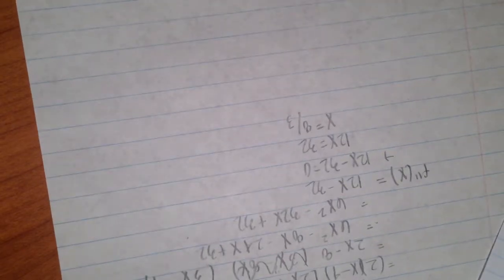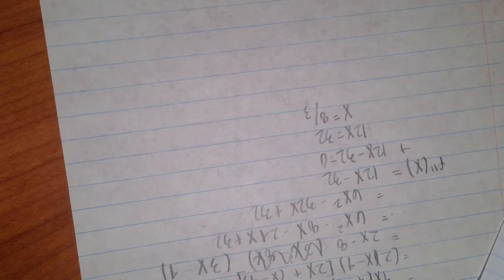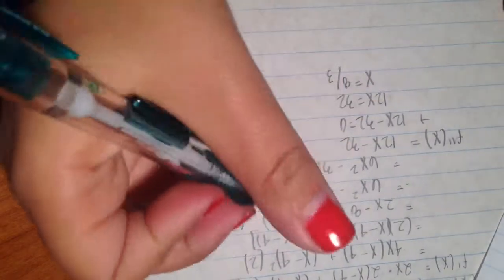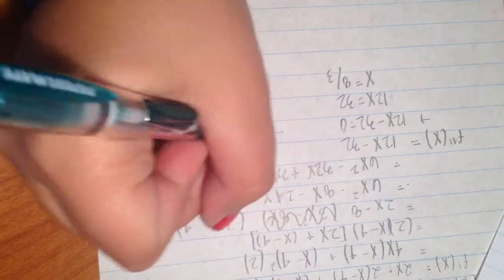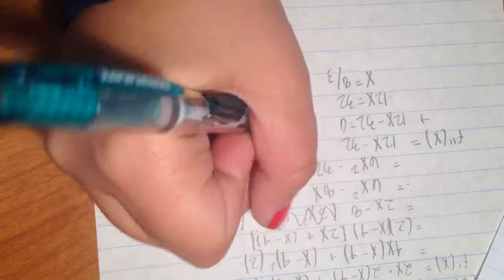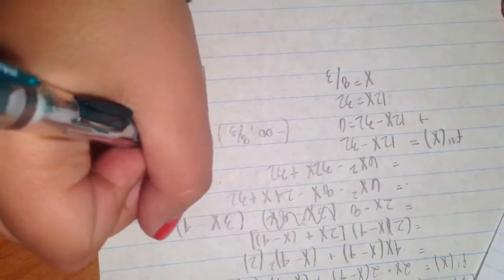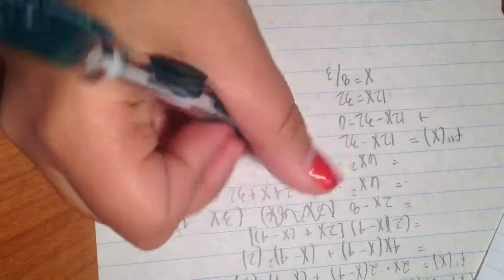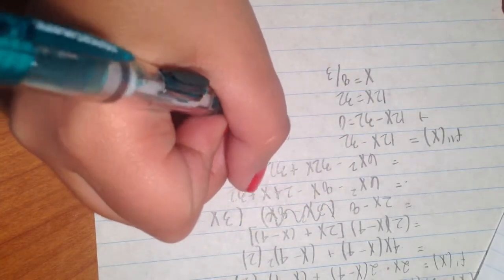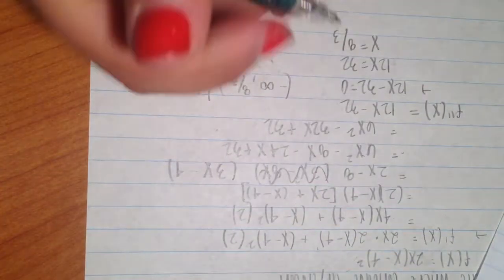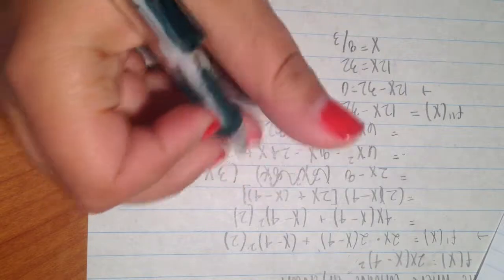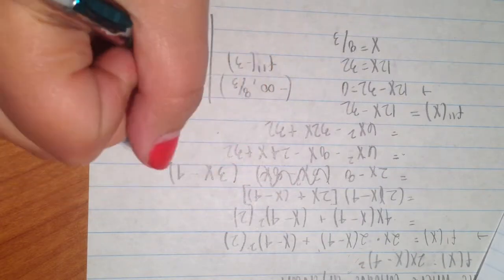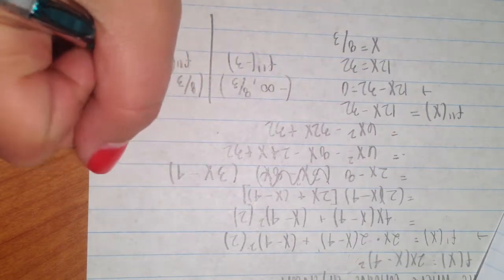Now to find the point of inflection, or where it's concave up and down, we're going to need to make a table. So we're going to go negative infinity to 8 over 3 and 8 over 3 to infinity. So for this part, we can plug in a negative 3, and for this part, we'll plug in a 3.